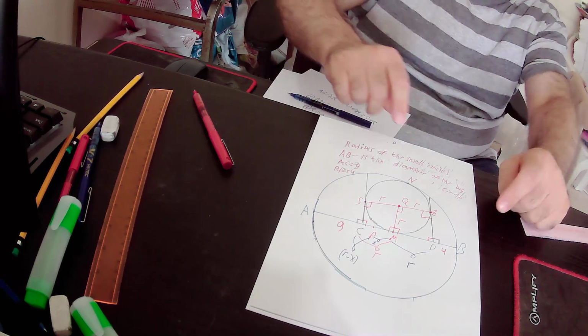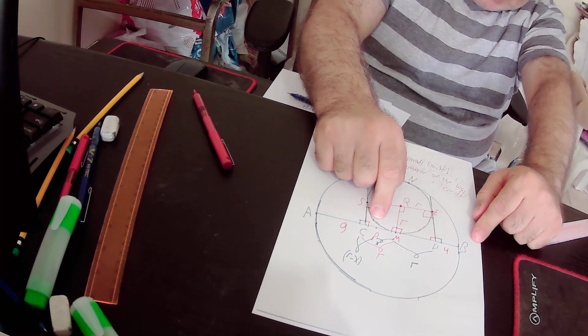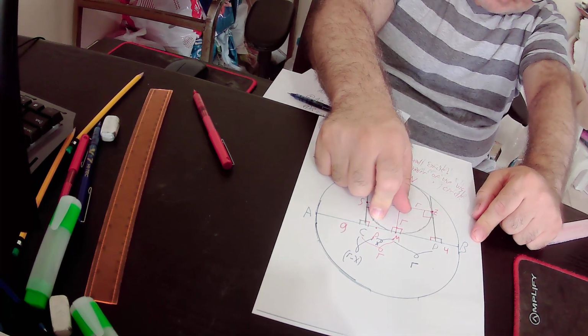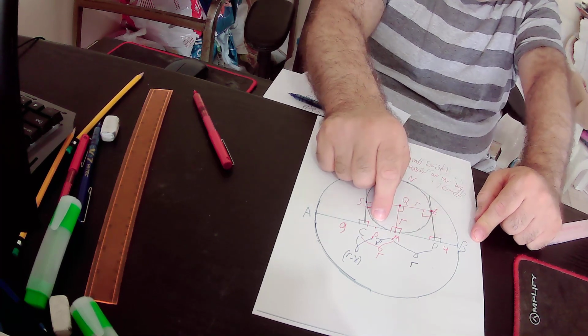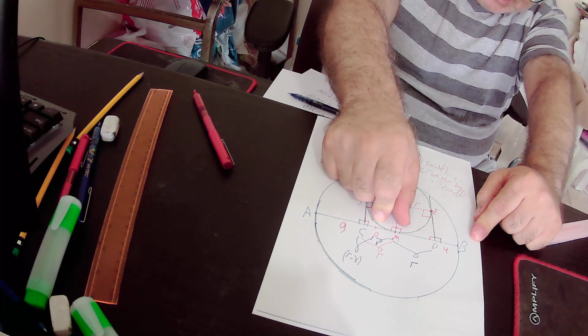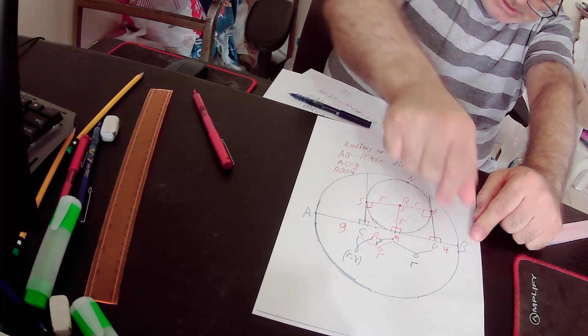From the drawing we can see that PB equals PM plus MD plus DB.